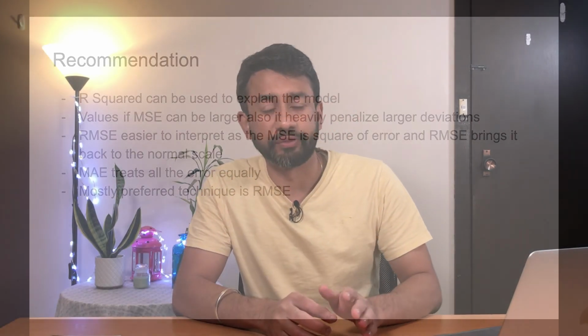What we have covered today is the different metrics that can be used to measure the performance of a regression model. We have seen the concept, the mathematical formula behind it, and how it works using an Excel sheet. Also how to implement it using Python. Using Python, it becomes very simple. It comes as part of the sklearn package, so with just one line of code, we are able to measure the performance of the model.